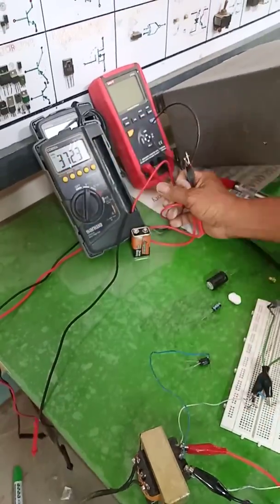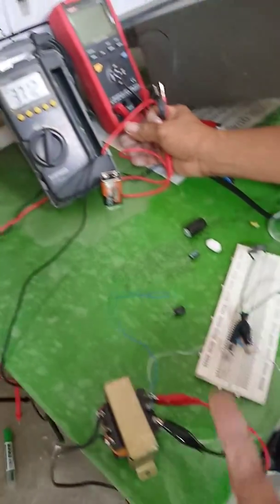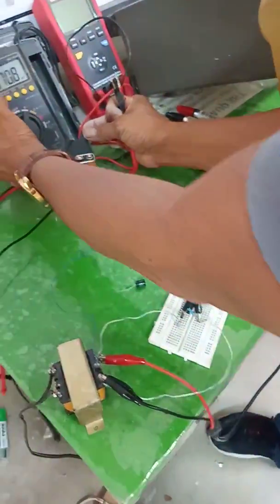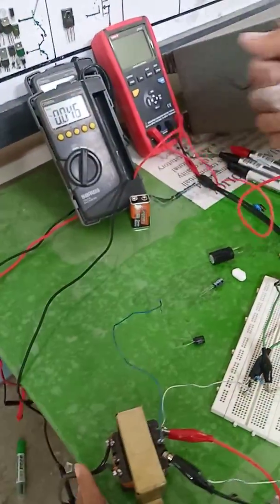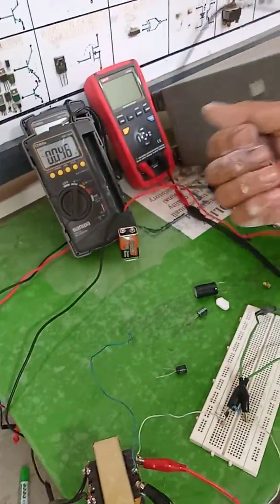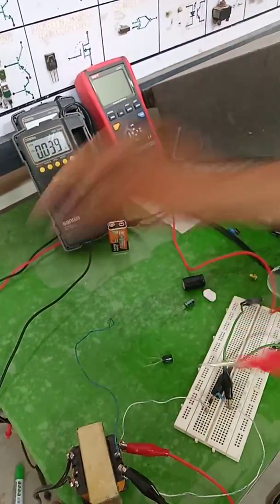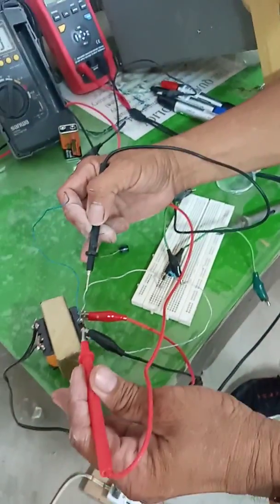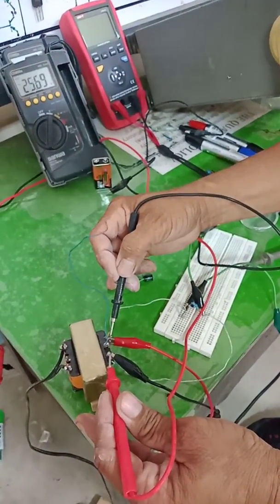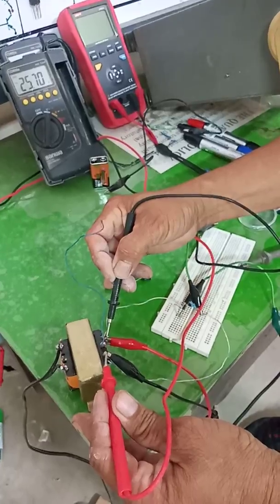It is DC voltmeter, but the voltage that we are going to measure is AC. So, set it to AC. Now, this AC voltmeter is appropriate to measure the AC voltage outputted by this transformer. The voltage here is 25 volts.